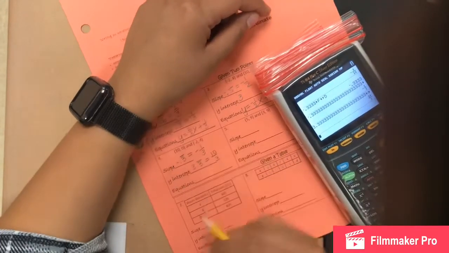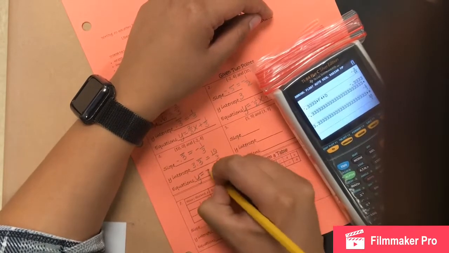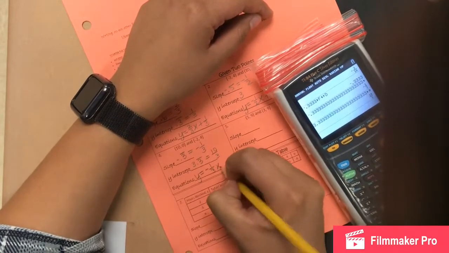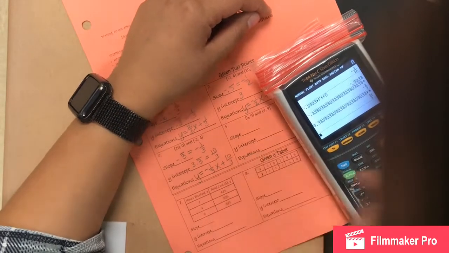Now I put my slope-intercept equation together. So y equals my slope, which is -1/3 x. My y-intercept is +10/3, so +10/3.